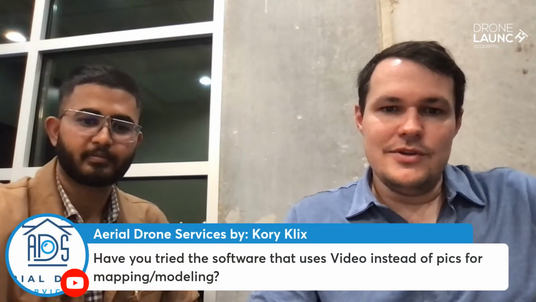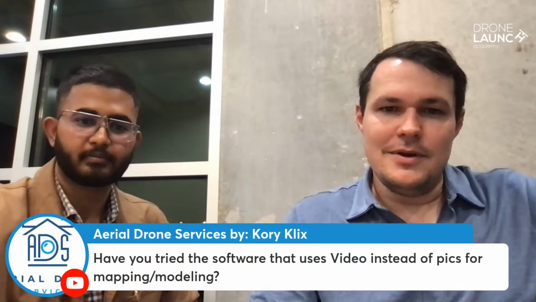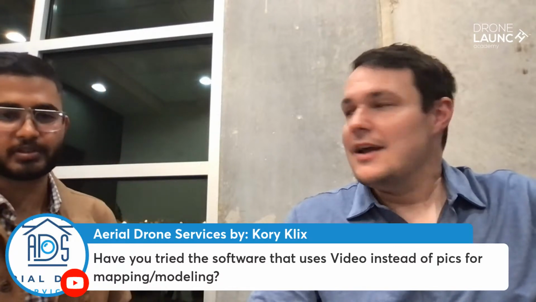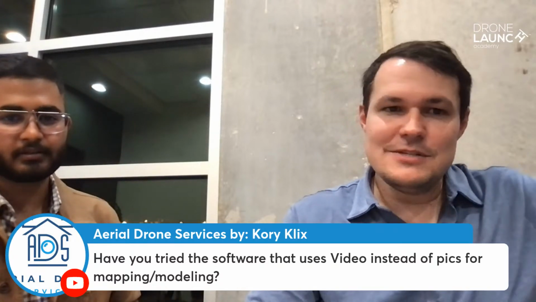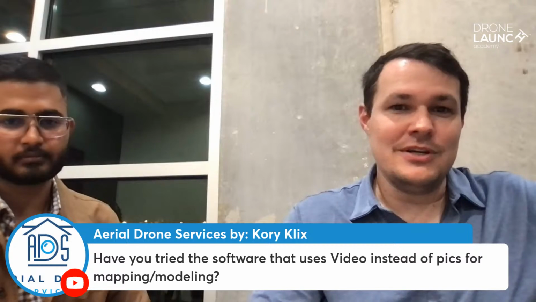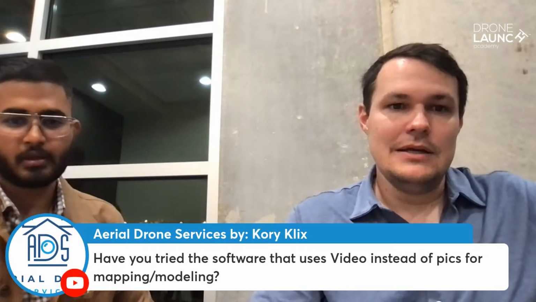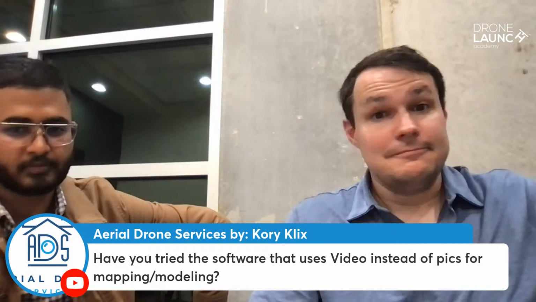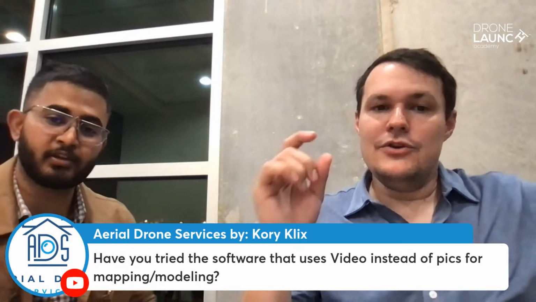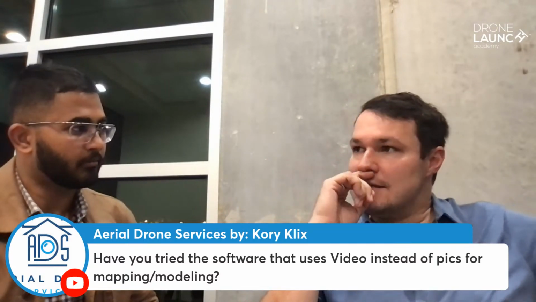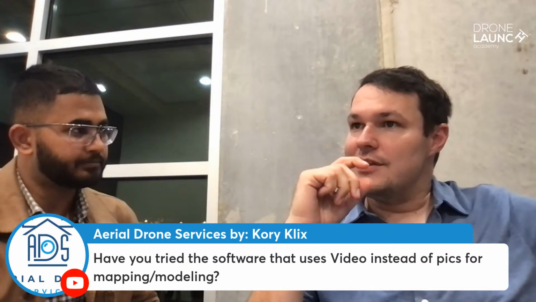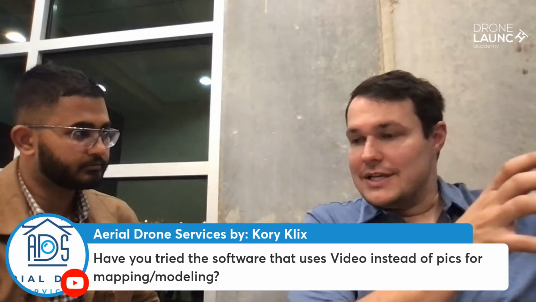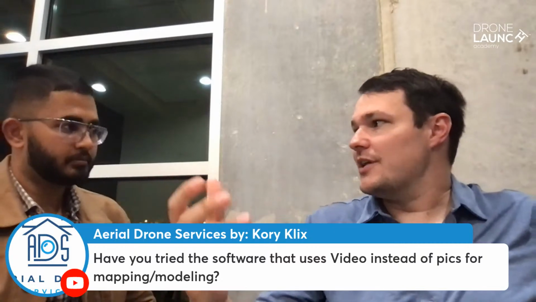Have you tried this software that uses video instead of pics for mapping? We have not. That's very interesting, though. I thought that could happen, because really all video is just a bunch of pictures. I would guess you're capturing a lot more data than you need, and I wonder if the resolution is as good. I think it's either a DroneDeploy or Pix4D thing, at least for the handheld camera. You can scan something with a video, and it starts to turn that into a 3D model.